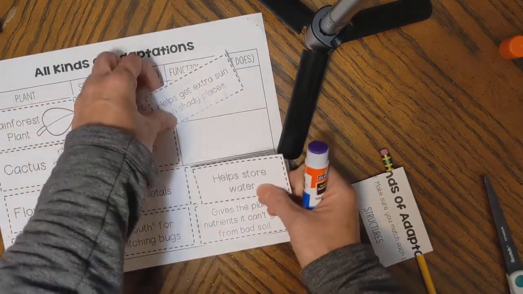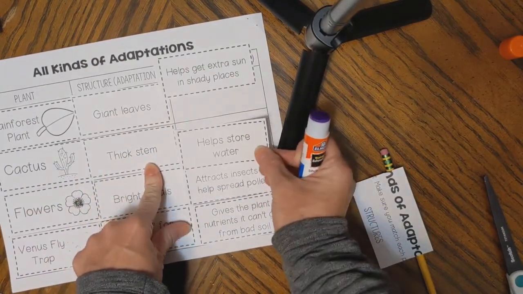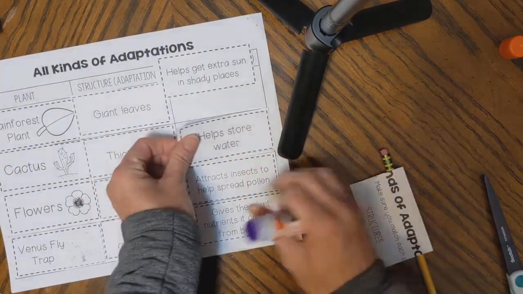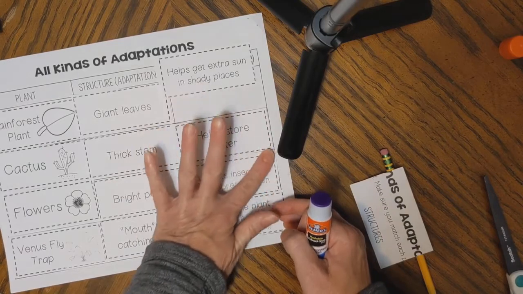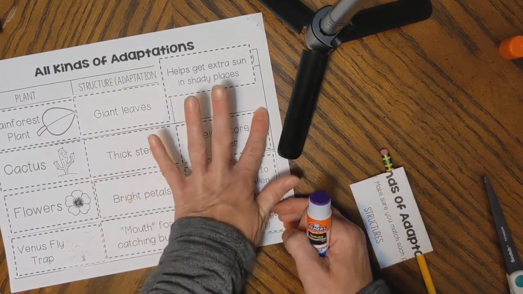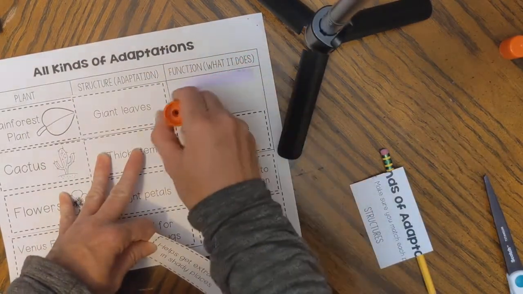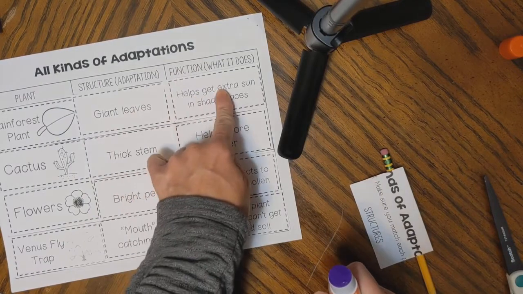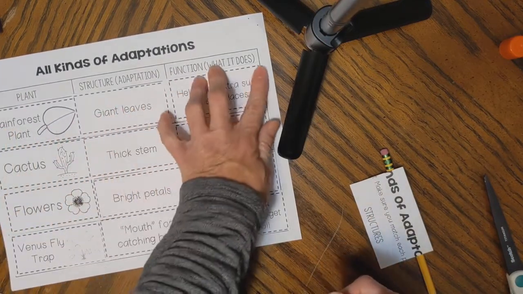Oh, look, and they were kind of already in order. My cactus's thick stem helps to store water because remember, in the desert, there's not very much rainfall. So the cactus has developed the adaptation of a really thick stem to store water. And then, just like I was talking about those giant leaves in the rainforest, they help get extra sun in shady places. So that's going to go with your rainforest.